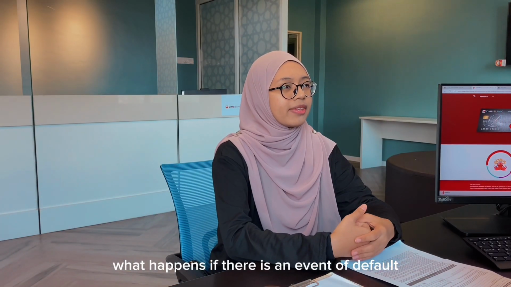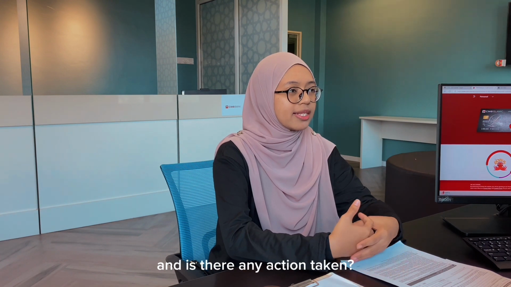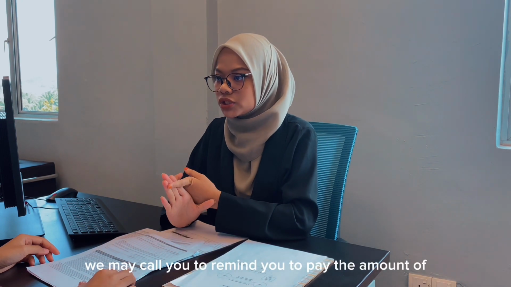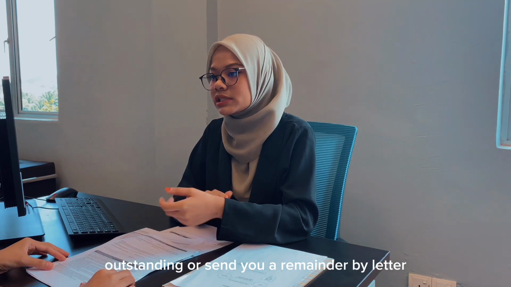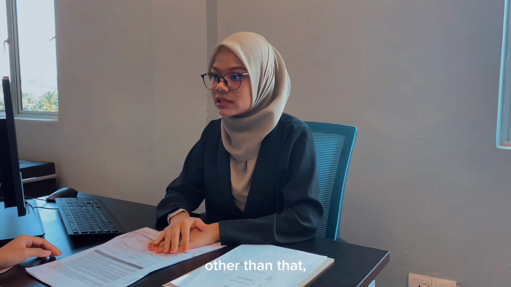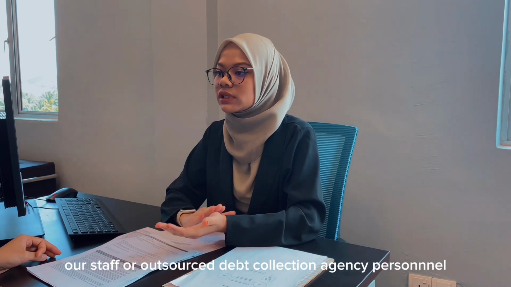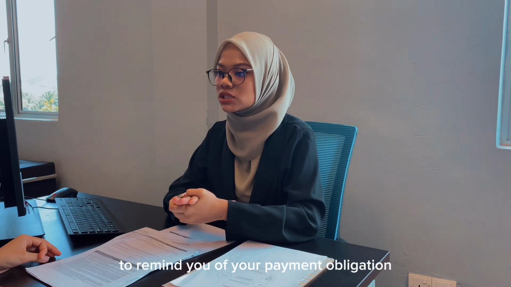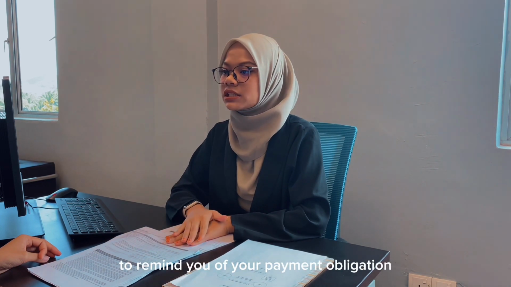What happens if there is any event of default, and is there any action taken? We may take legal action against you if you do not pay us on time. We may call you to remind you to pay the amount outstanding or send you a reminder by letter, short message service or email. Other than that, our staff or outside debt collection agency personnel will visit you at your home or place of business to remind you of your payment obligation.